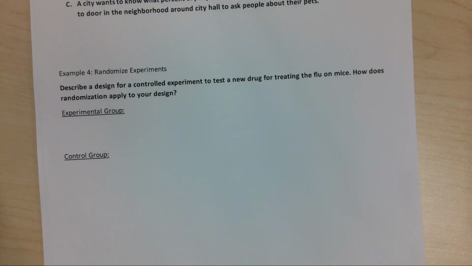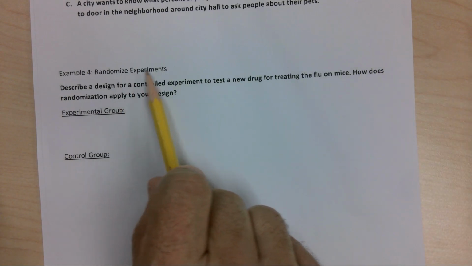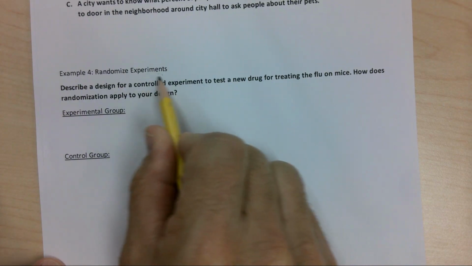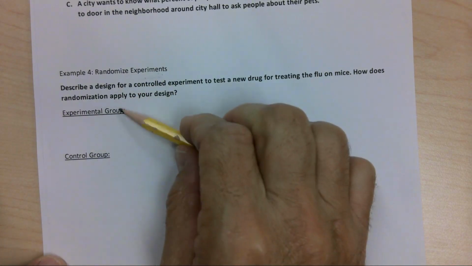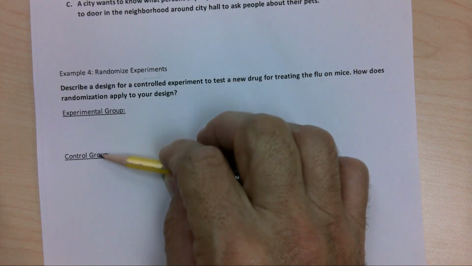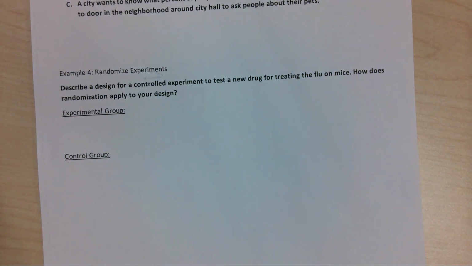Okay, the final example of this lesson, 11.2, it's called randomized experiments. Well, that's the key word right there, experiment. So now they want to break it down. What's the experimental group and what's the control group? Again, more vocab that you'll hopefully get used to. And I'm going to fill this out and be right back.